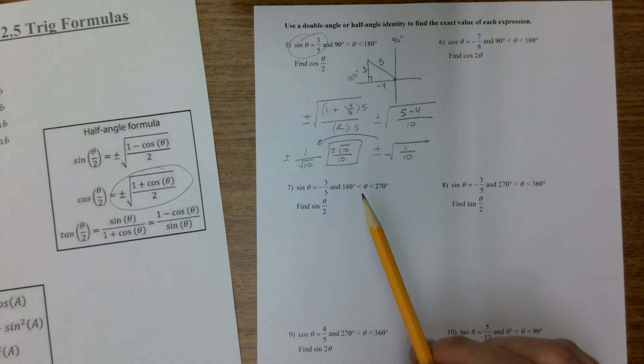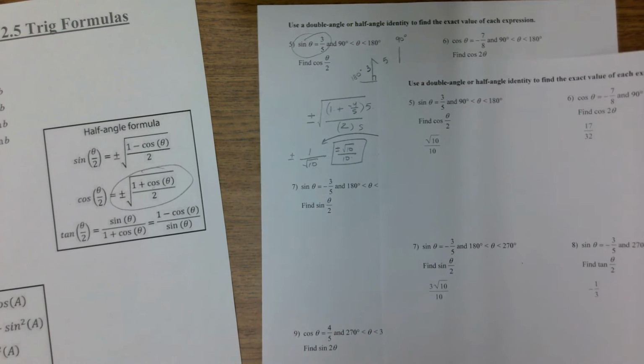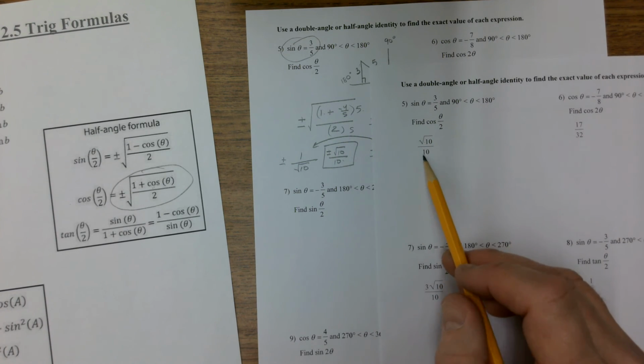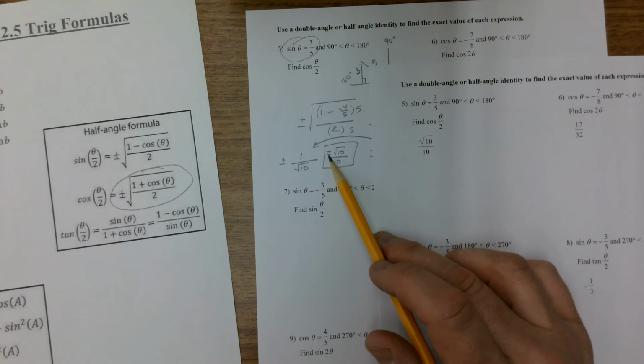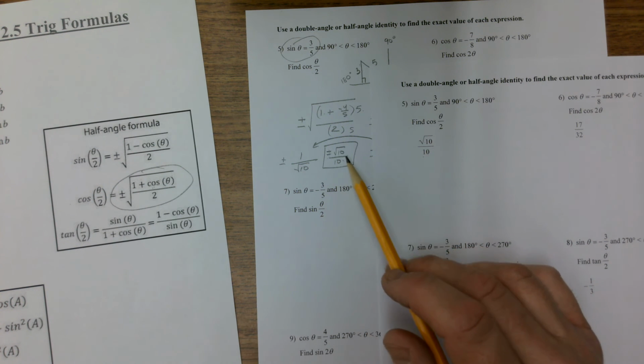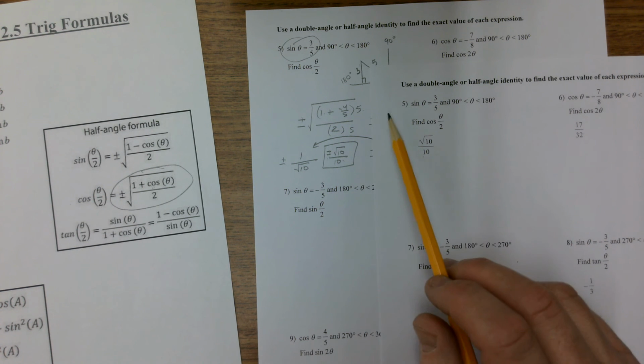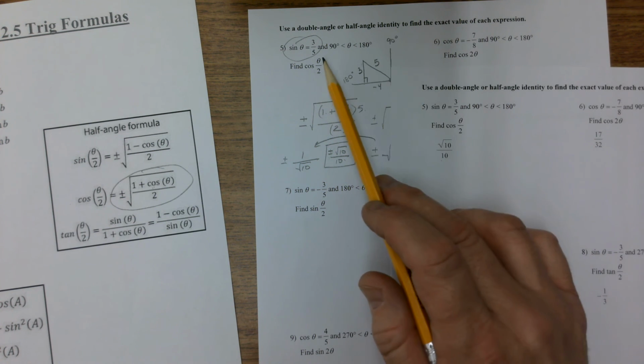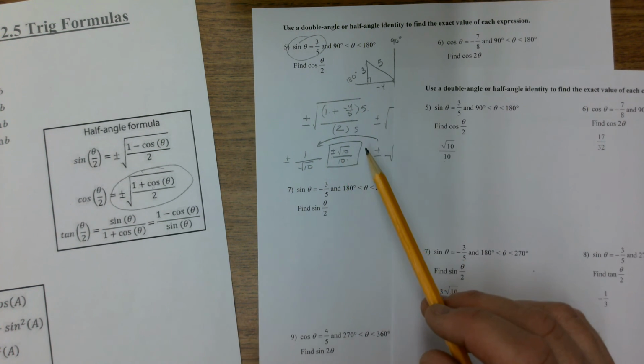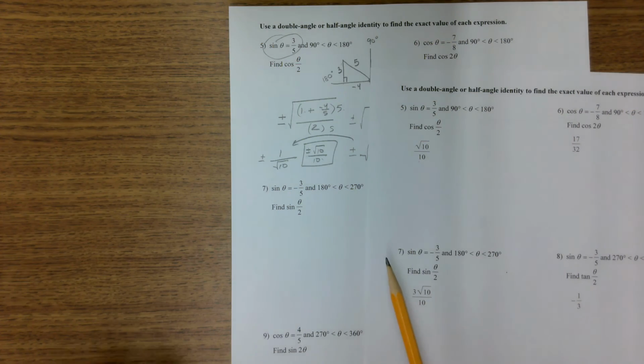And again, all of these answers are provided. So we have root 10 over 10. You can leave the plus or minus. We'll talk about how to determine that correctly. You could guess at it now and just kind of guess where this angle would be. Where would half of this angle be? But we'll talk about a way to get it correct all the time.